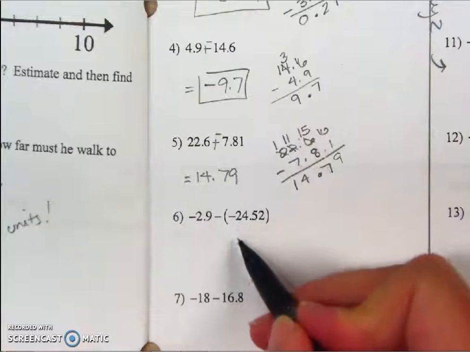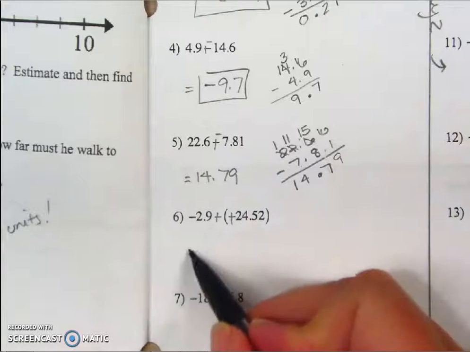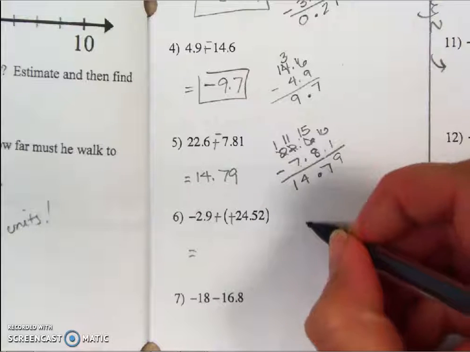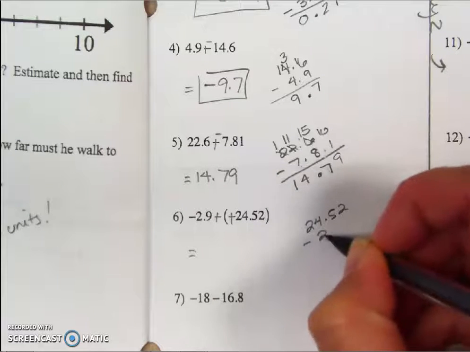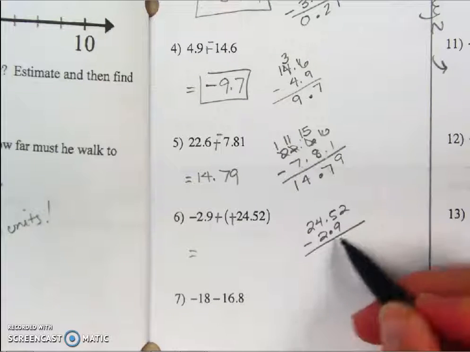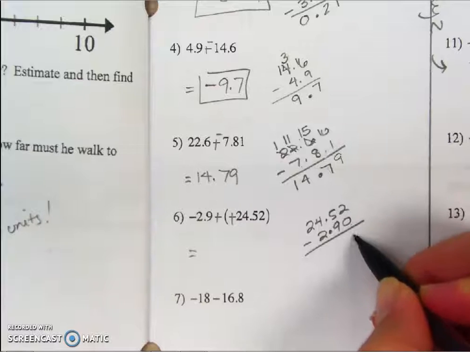All right, here we go. Minus a negative means add the opposite. So now do I have more negatives or more positives? I have more positives, so I'm going to write that one up top. 24.52 minus 2.9. Make sure to line up the decimal places and then fill in your 0. 2 take away 0 is still 2.